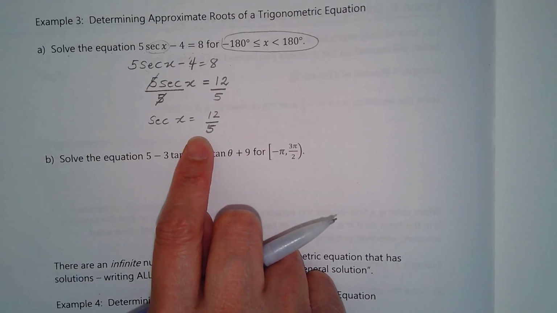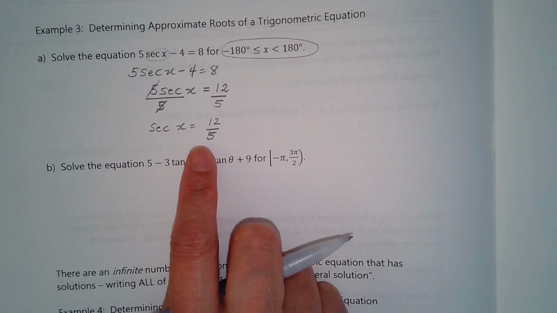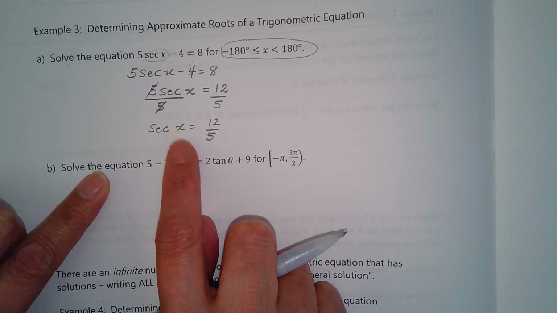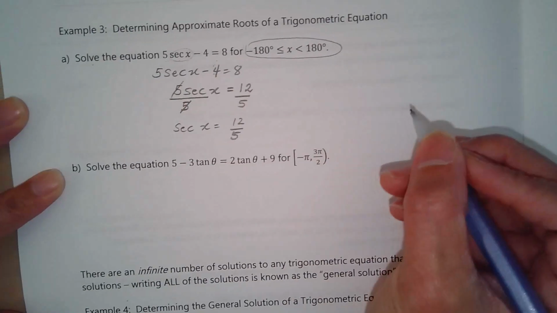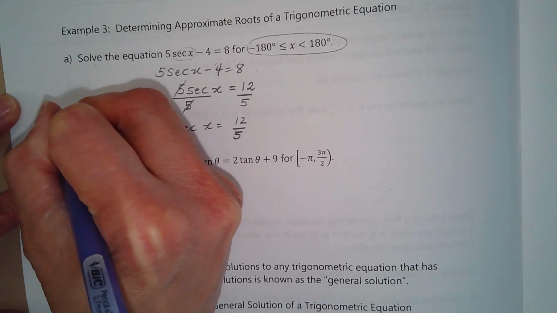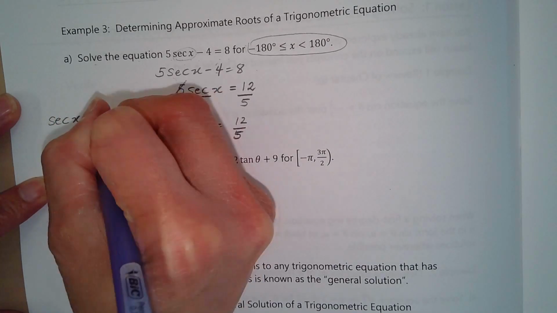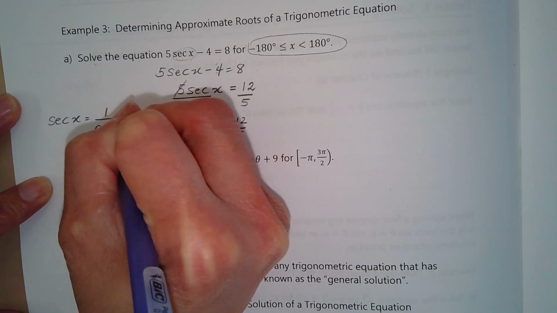Now, we don't have a secant function on our calculator, so we won't be able to do this directly. However, we know secant x is equal to 1 over cos of x.